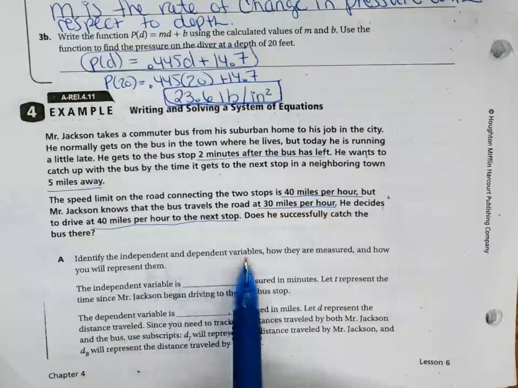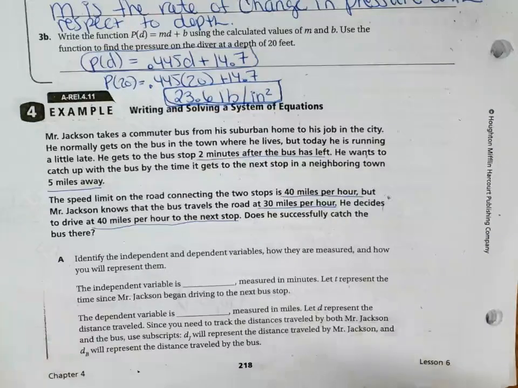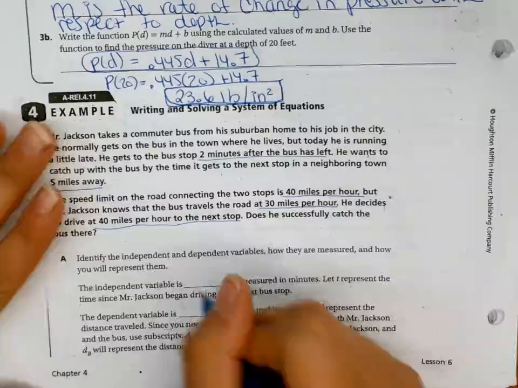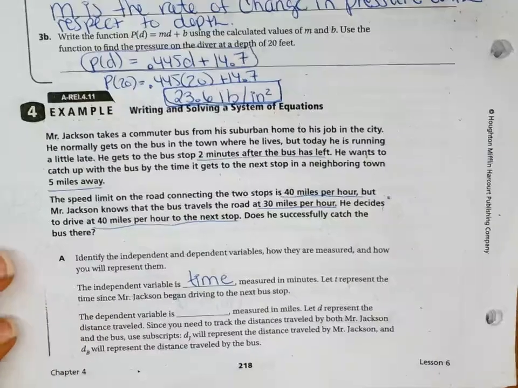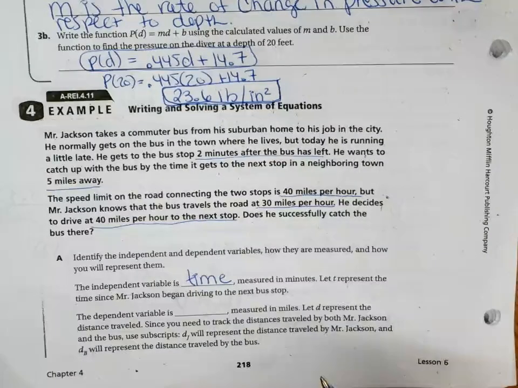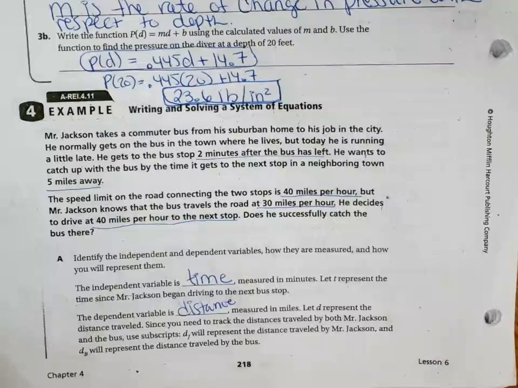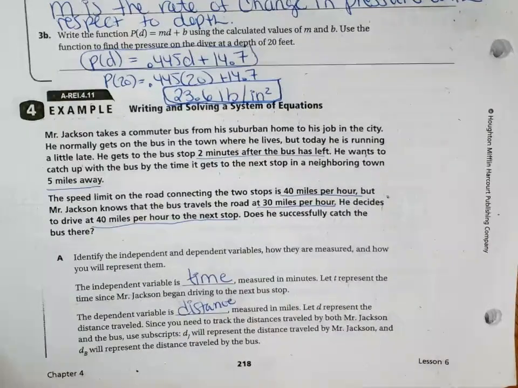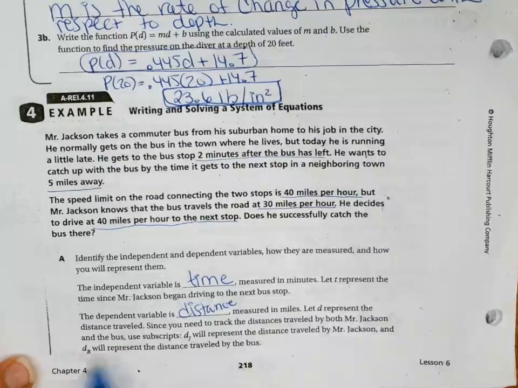Identify the independent and dependent variables, how they are measured, and how they will be represented. The independent variable is what? Your time, right? Time measured in minutes. Let T represent the time since Mr. Jackson began driving to the next bus stop. The dependent variable is the distance measured in miles. The distance depends on how long you've been driving, right? Let D represent the distance traveled. Since you need to track the distances traveled by both Mr. Jackson and the bus, the subscript D of J will represent the distance traveled by Mr. Jackson, and D of B will represent the distance traveled by the bus.